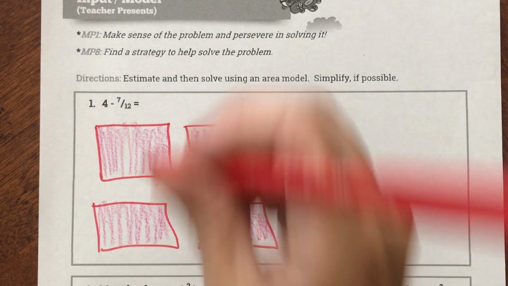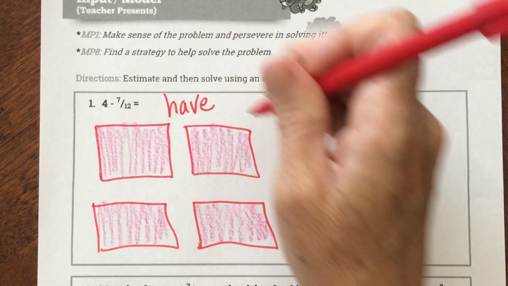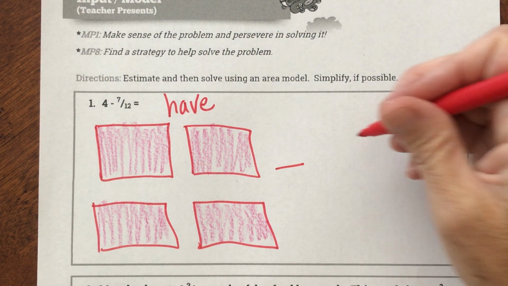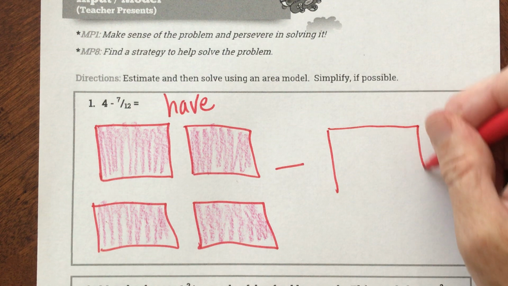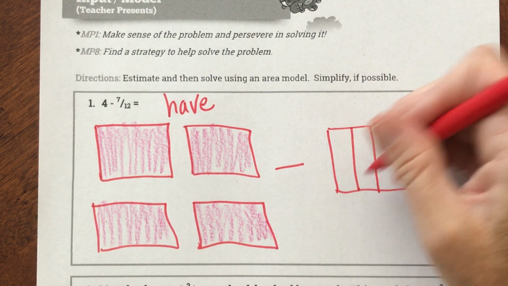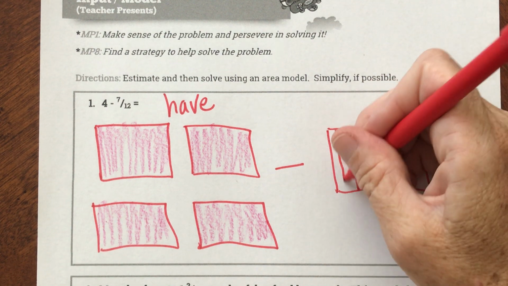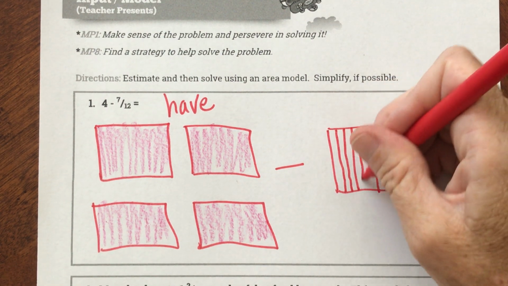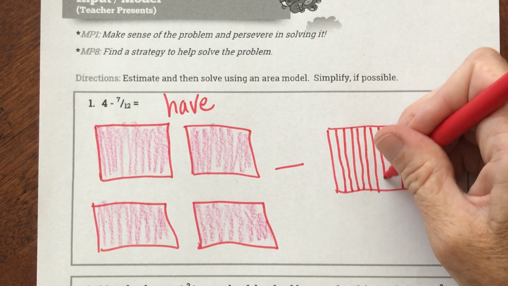Okay, so this is what I have. And they want me to take away 7/12. Okay. I'm going to divide. Remember, one has to be vertical and one has to be horizontal.